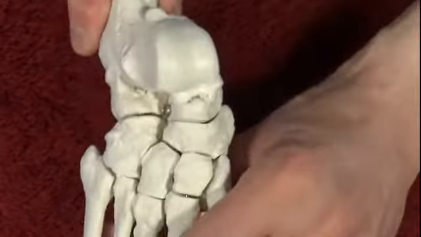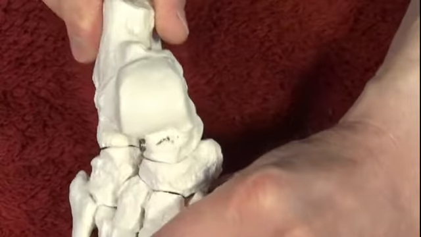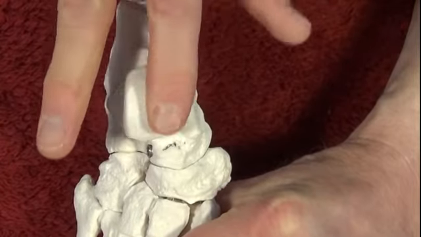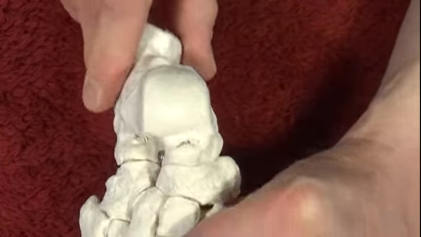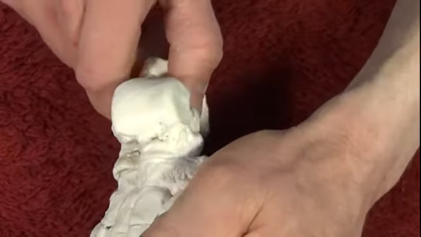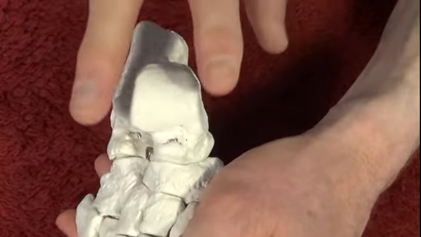It basically sits, let me rotate it this way. That U shape essentially sits right on each side here. And this surface is the surface that touches that smooth surface I showed you, the distal end of the tibia, right?